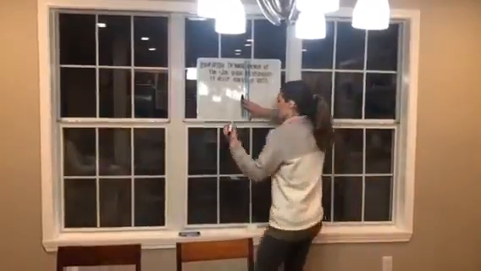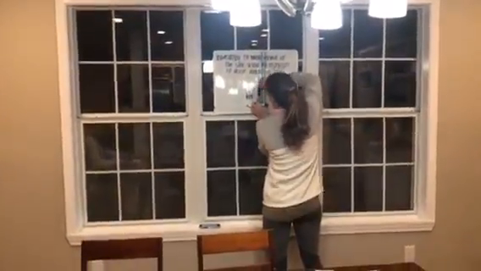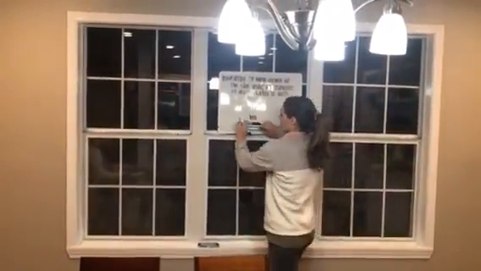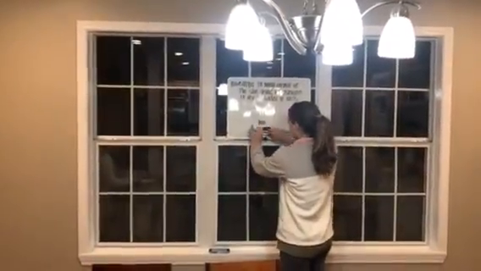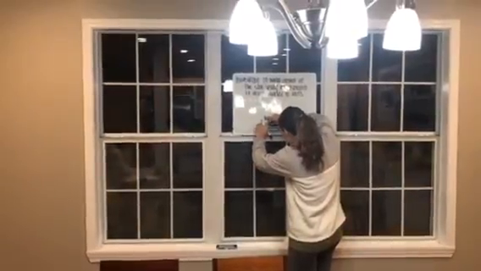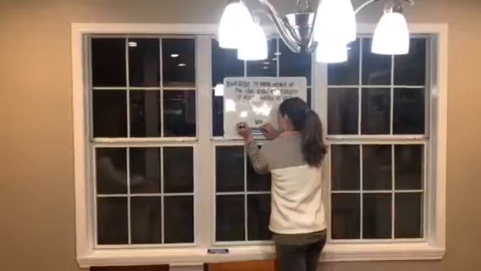So you're going to mark that again. Then we're going to do width, like this, and we're going to mark the width. The width is going to be 6 inches.